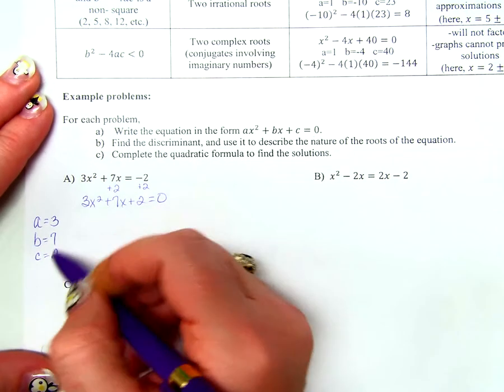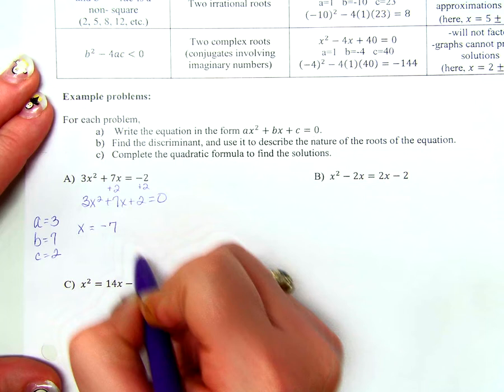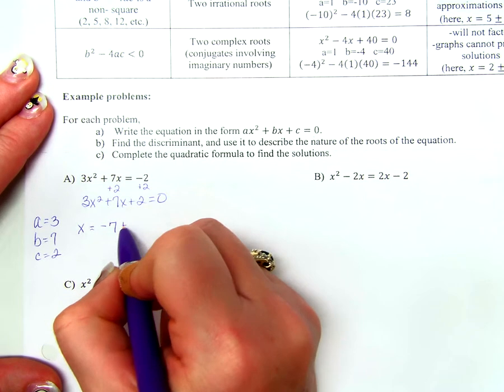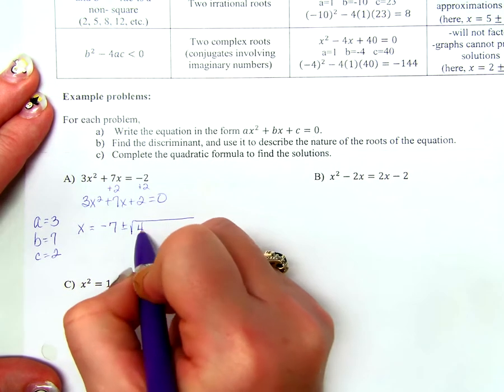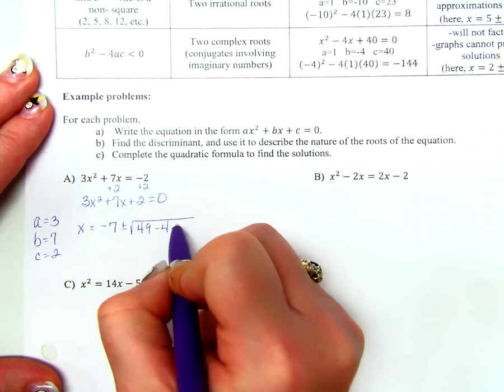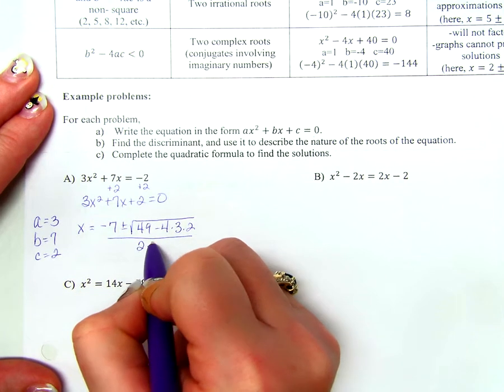Okay? So here's how it goes. X equals negative b plus or minus the square root of b squared minus 4ac all over 2a.